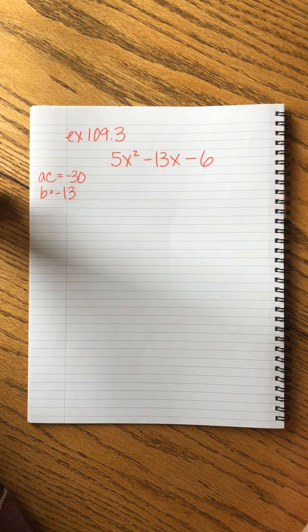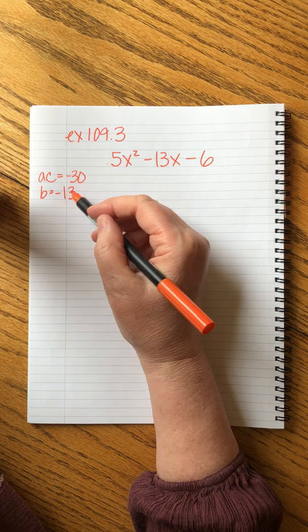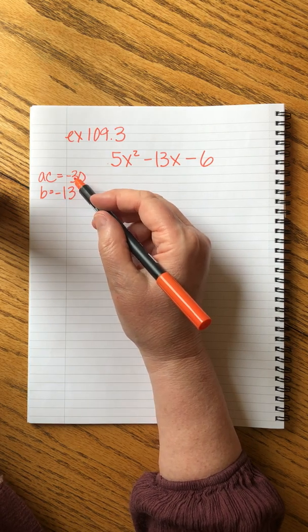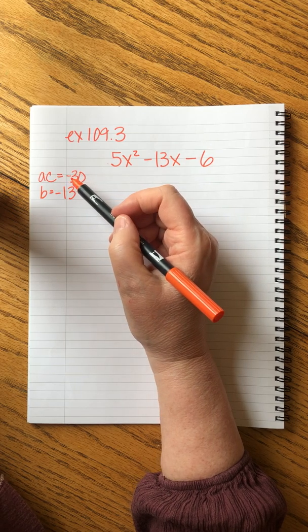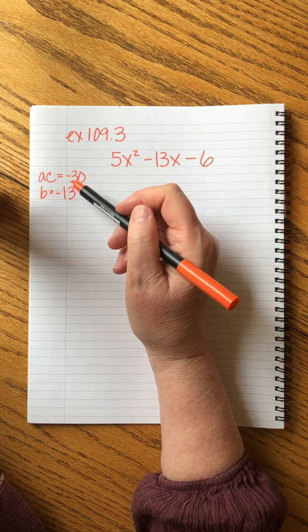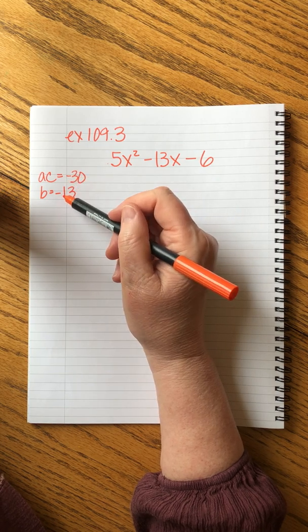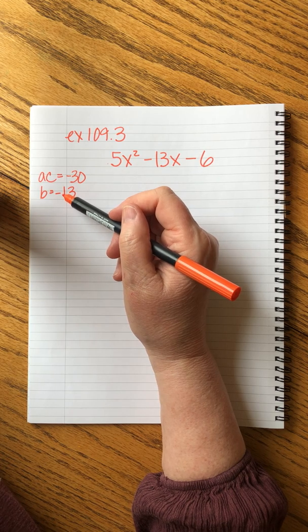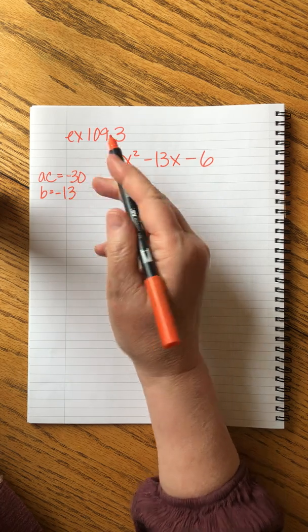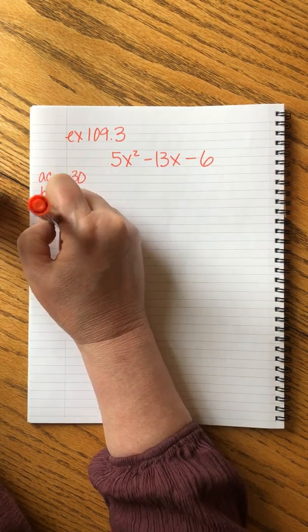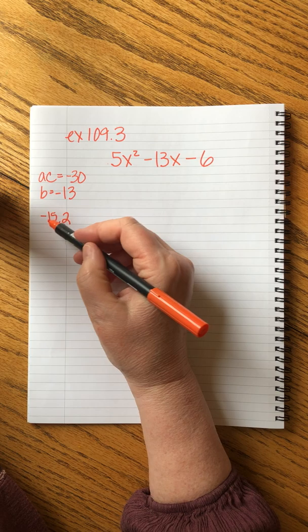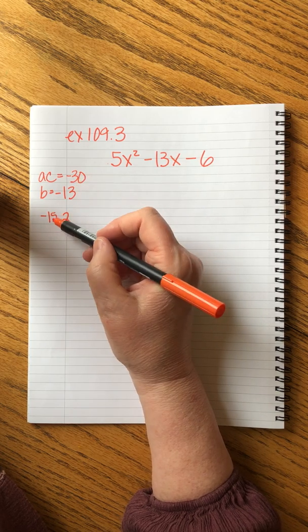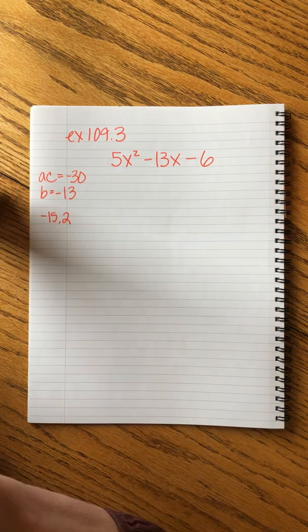Now, part of my brain goes, ooh, what if it's 10 and 3? Because that adds to 13 and it multiplies to that. But when I consider the minuses, I know that's not going to work. Because if it's minus 30, that means one of the numbers is negative and one is positive. And if I was going to add to minus 13, they would have to both be negative. So 10 and 3 are not the right answer, even though they're close. I have another idea, though. I think it's minus 15 and 2, because 15 and 2 have a difference of 13. That was my hint. And that does indeed work, doesn't it? They multiply to minus 30, and they add to minus 13.